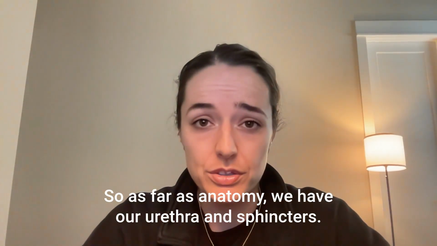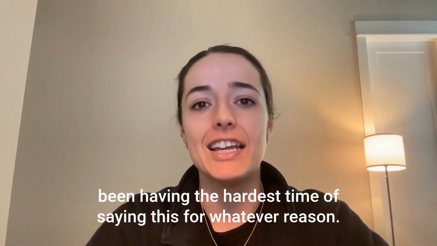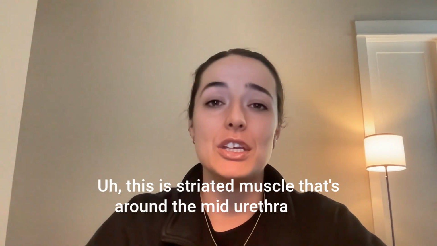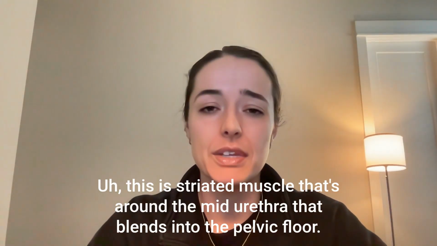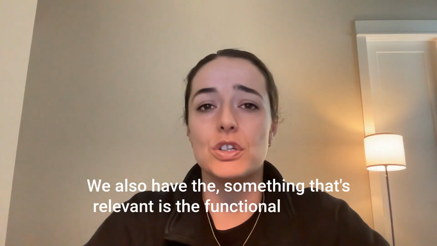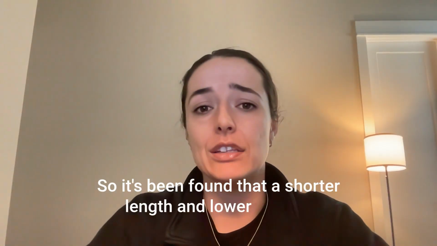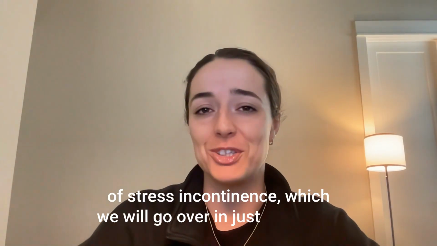So as far as anatomy, we have our urethra and sphincters. So we have our internal sphincter, which helps to maintain resting closure pressure at the bladder neck. And then we have the external urethral sphincter. I've been having the hardest time saying this for whatever reason. This is striated muscle that's around the mid-urethra that blends into the pelvic floor. A big component of voluntary continence and stress resistance. We also have something that's relevant is the functional urethral length and closure pressure. So it's been found that a shorter length and lower closure pressures are very characteristic of stress incontinence, which we will go over in just a little bit.